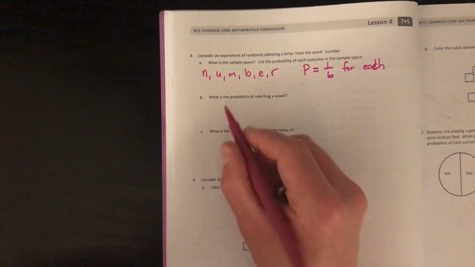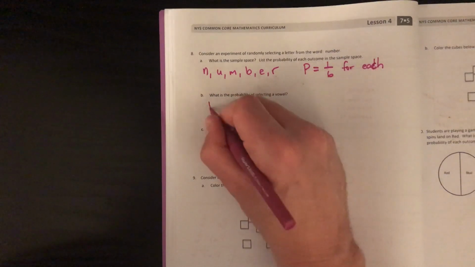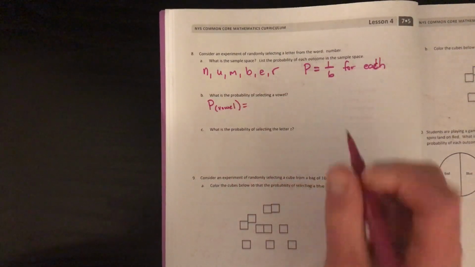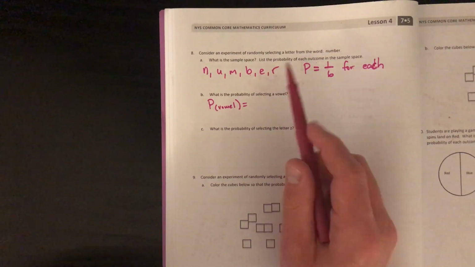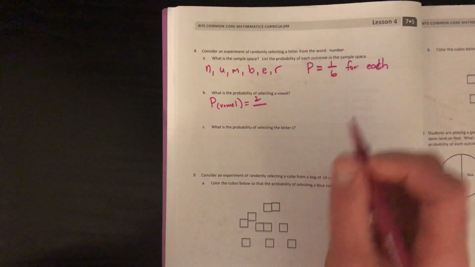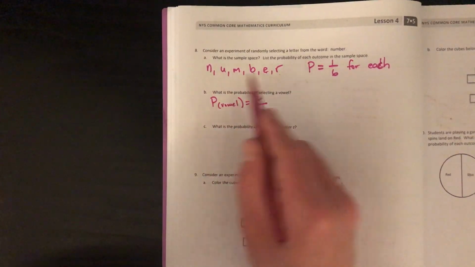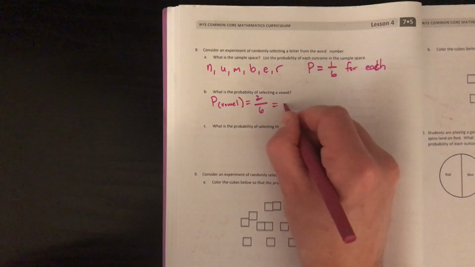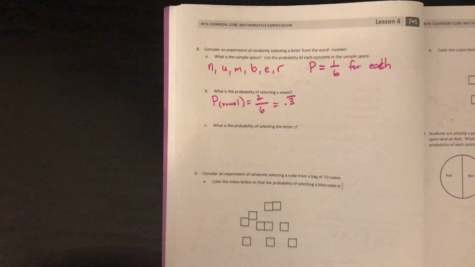Okay, and so what is the probability of selecting a vowel? So I'll write the probability of getting a vowel equals the number of vowels, 1, 2, divided by the total number of possible outcomes, which is the 6 letters. So 2/6, which equals 1/3 or 0.3 repeating.